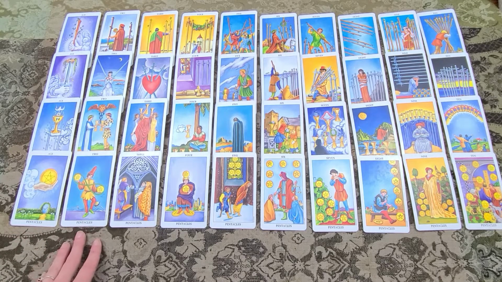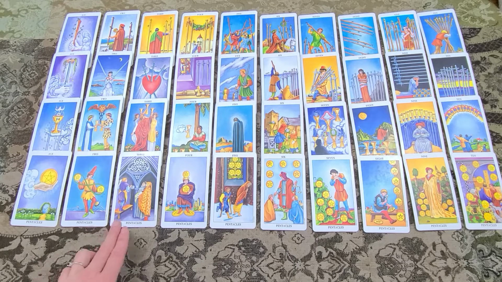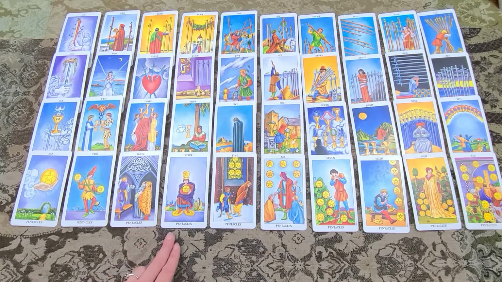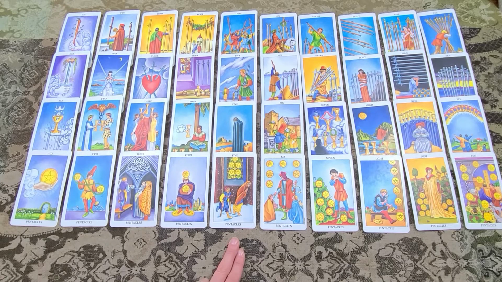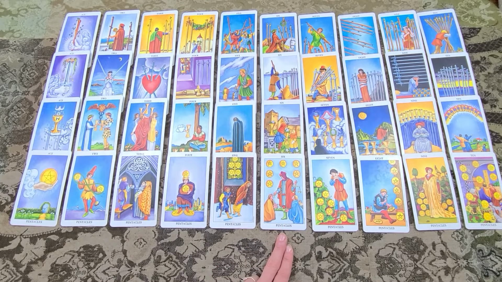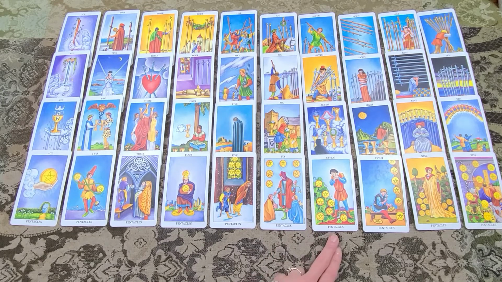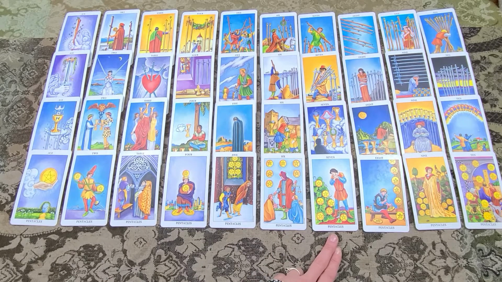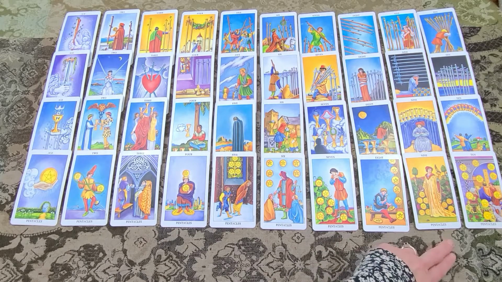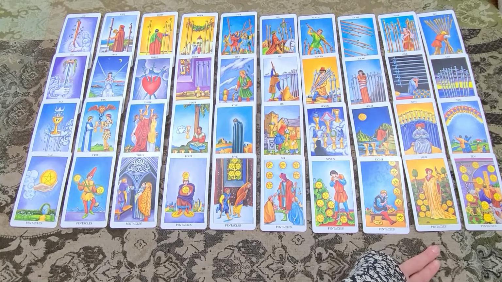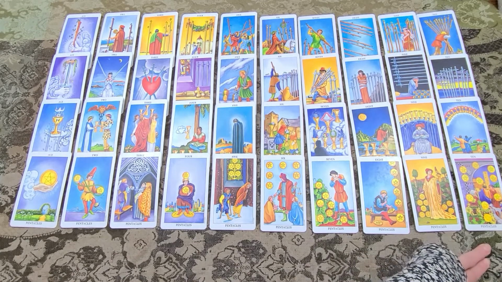2 is for balance and or partnership. 3 is for collaboration or creativity. 4 is stability and structure. 5 is change and communication. 6 is harmony and reciprocity. 7 is mysticism and strategy. 8, hard work and will. 9, completion and learning. And 10 represents new beginnings or lessons learned.